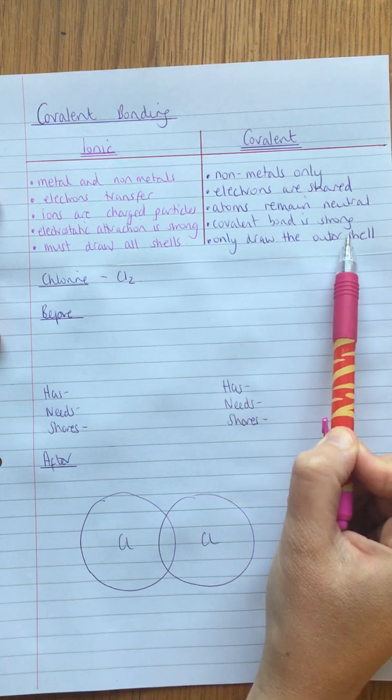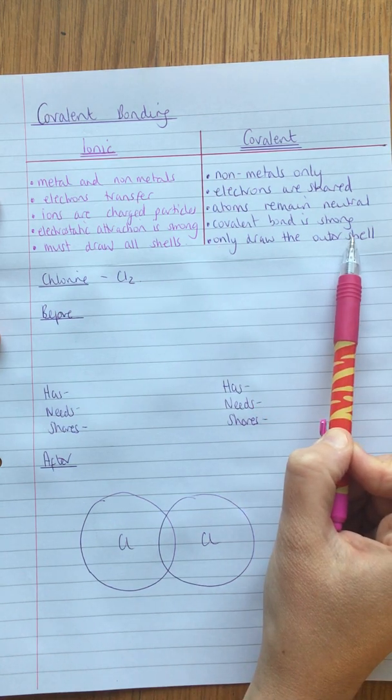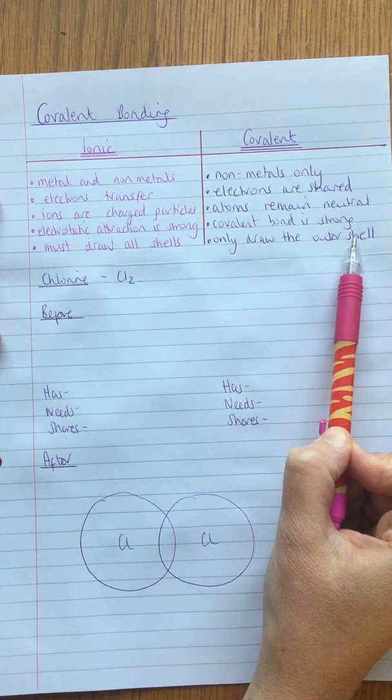We only ever draw the outside shell, because we're not losing or gaining electrons, we're sharing them. We don't have to draw any different energy levels because they stay the same.